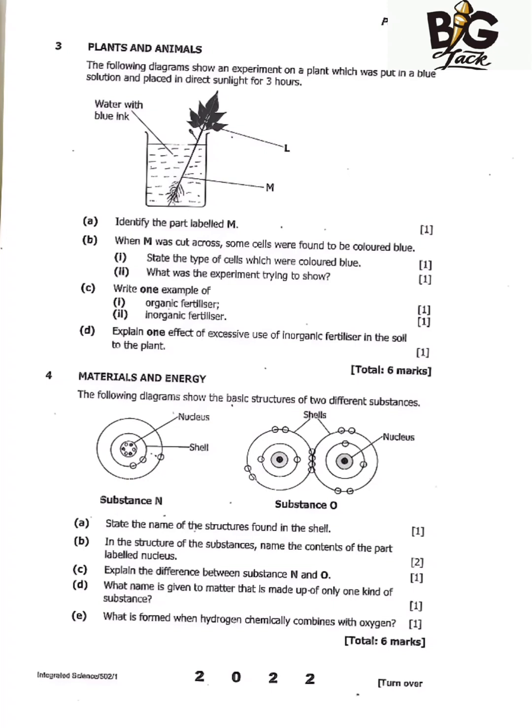Now, before I answer the question, let me try to explain a little bit here. So we have part L. Part L is called the leaf, where the photosynthesis takes place. Part M is called the stem. The stem is made up of two cells or two tissues which transport water and manufactured food and also mineral salts.